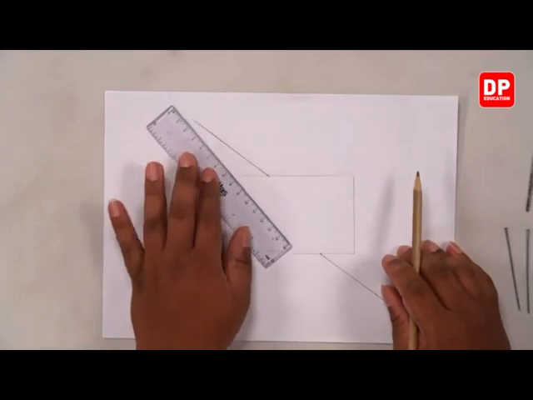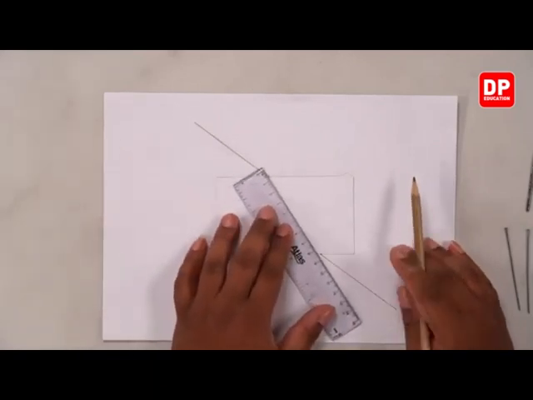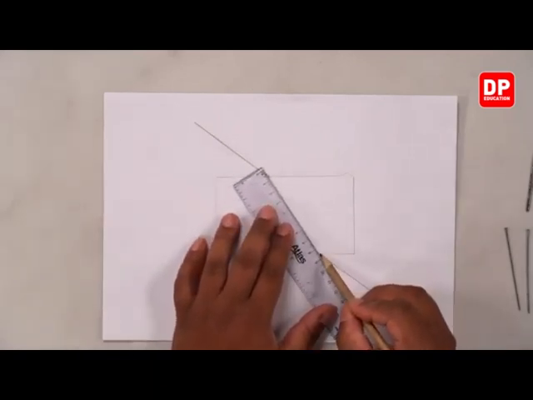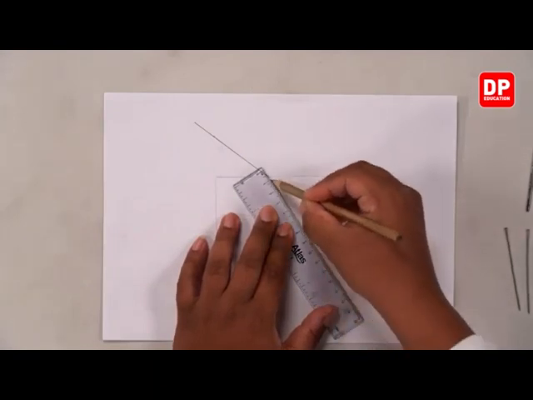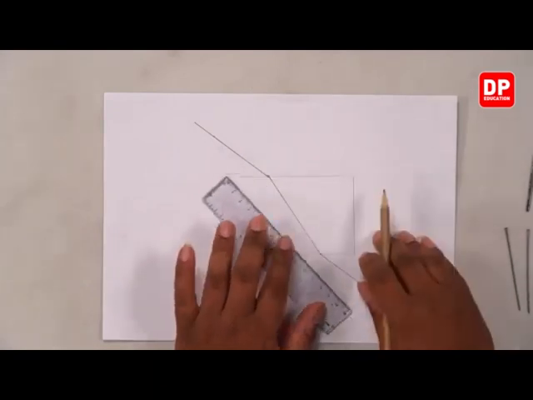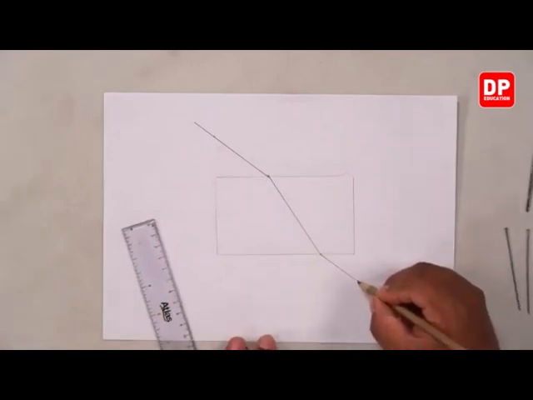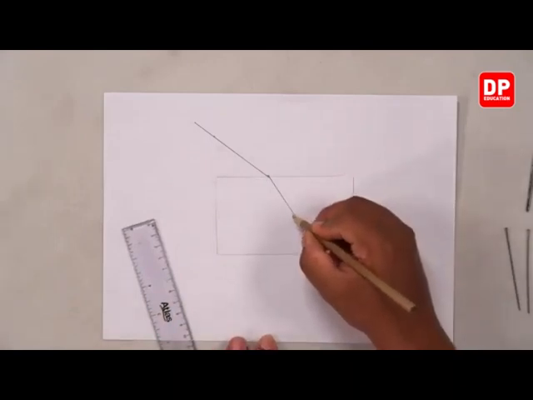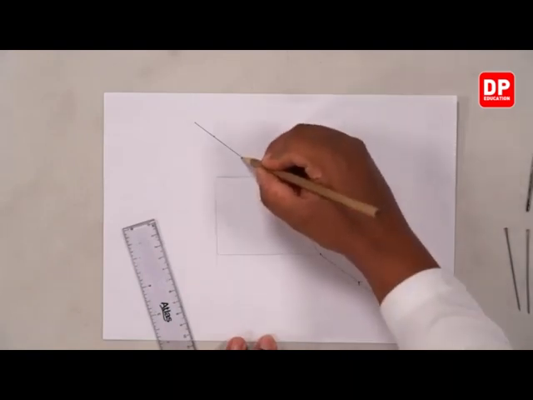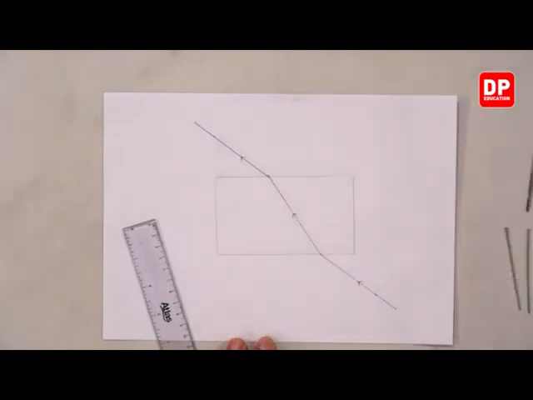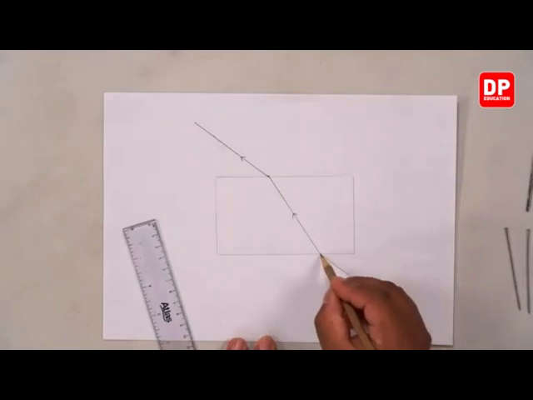Now let's join the two lines to form a straight line like this. As you can see here, there is a clear deviation in the path of the light ray. See, there is a clear deviation.